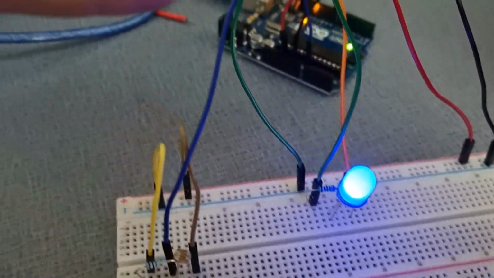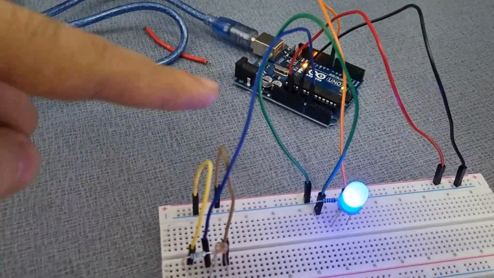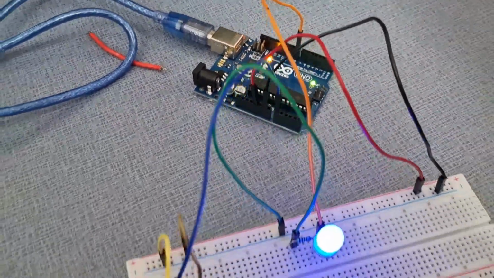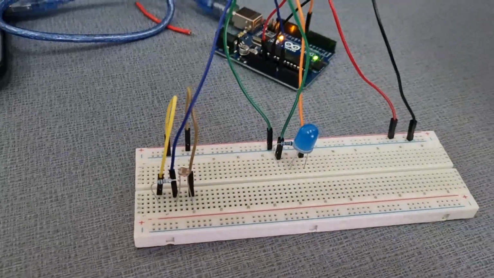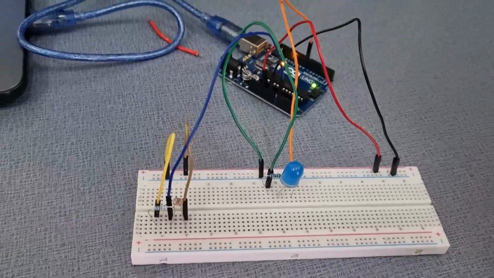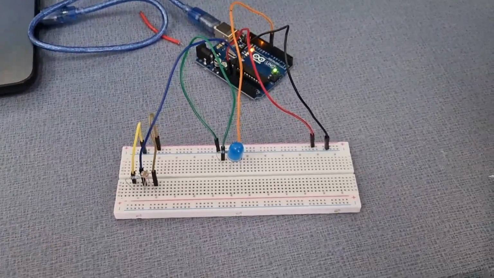The blue wire is the input of Arduino, and it is the output of this device, vice versa.